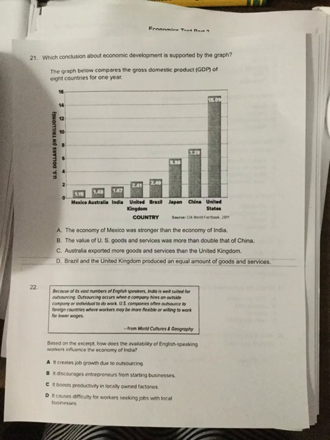A, it creates job growth due to outsourcing. B, it discourages entrepreneurs from starting businesses. C, it boosts productivity in locally owned factories. D, it causes difficulty for workers seeking jobs with local businesses.